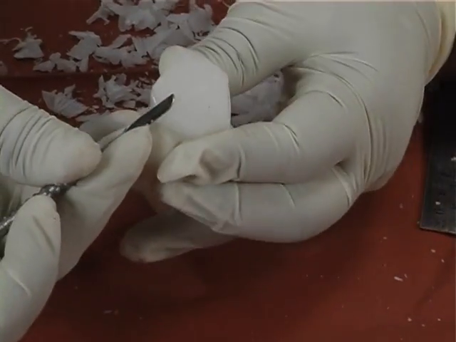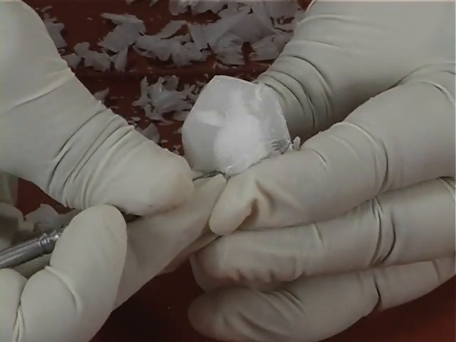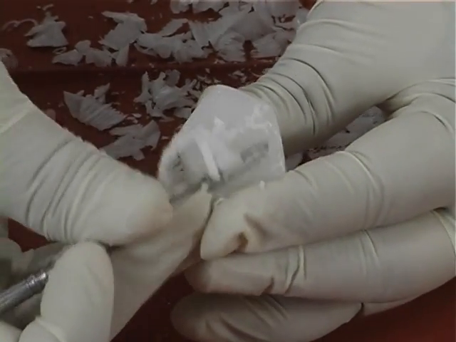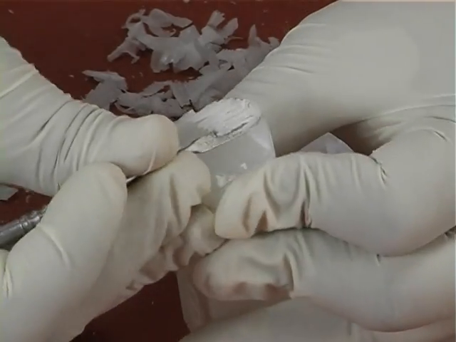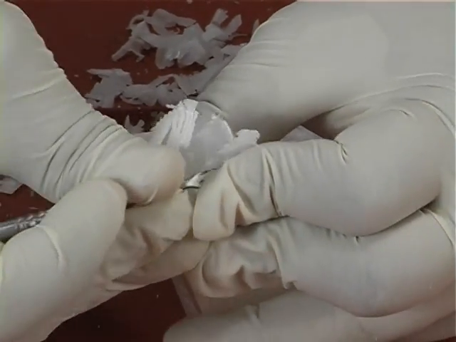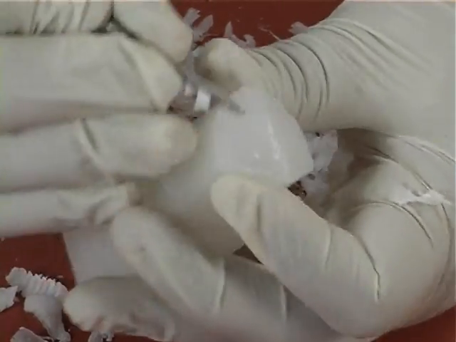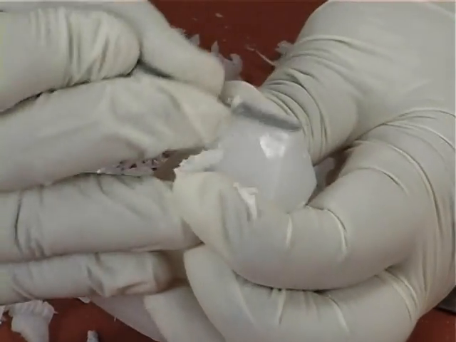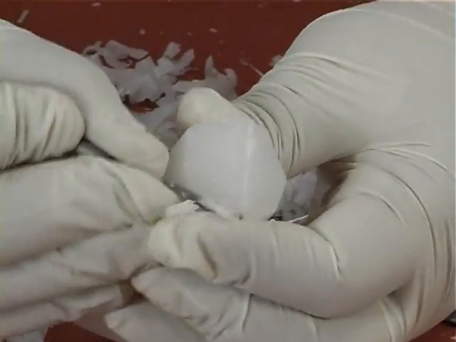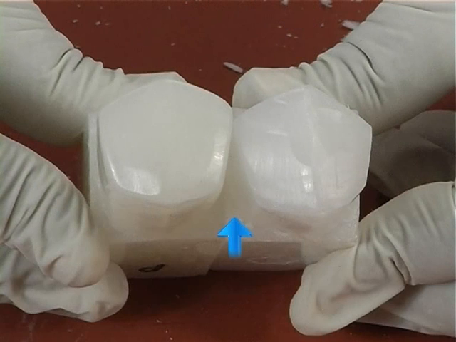Now, the cuspal slopes are carved by removing the wax near the occlusal third by following the cuspal outlines. This shows the carved cuspal slope on one side. Next, the wax should be removed similarly on the other side. This shows the carved cuspal slopes on the buccal, palatal and occlusal aspects.